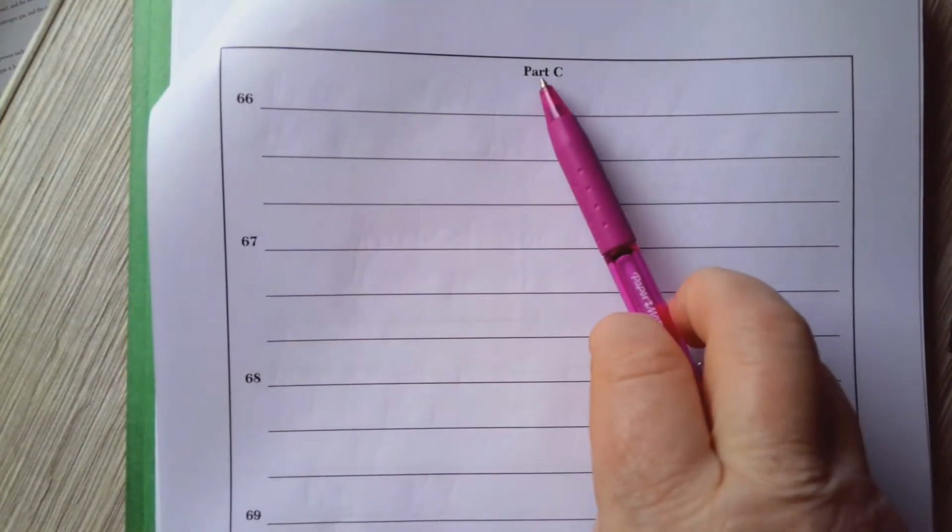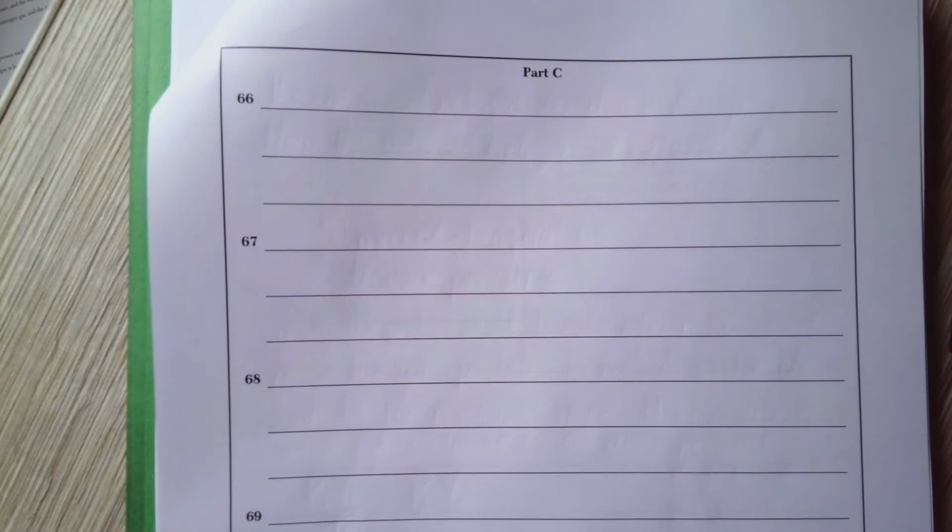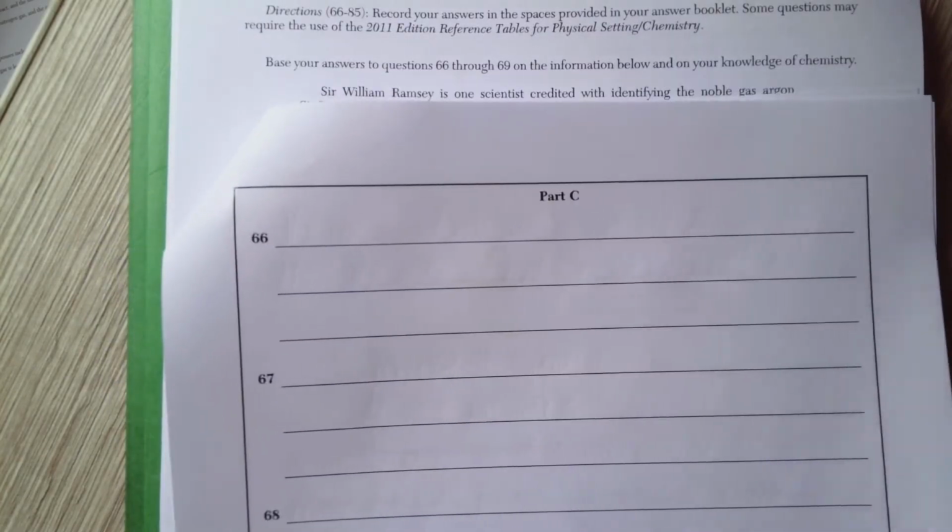Okay, now we are moving right along to part C. This is the final part of the January 2020 exam. In my opinion, these tend to be the hardest questions on the exam. If you can answer these questions, boy oh boy, are you in good shape.